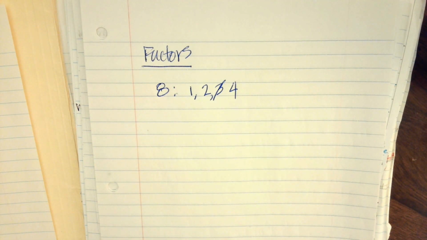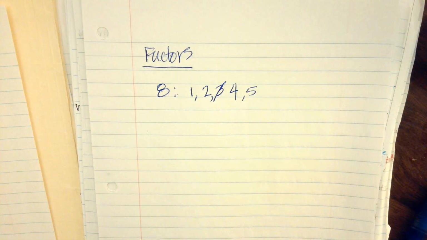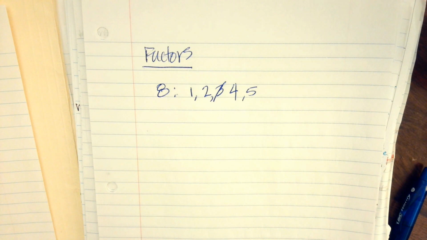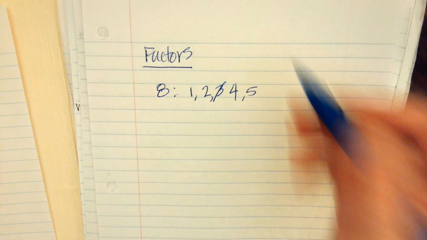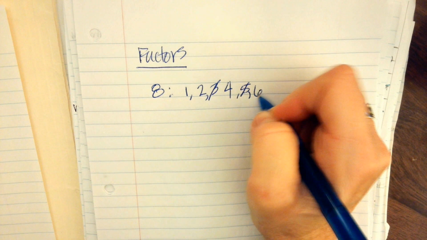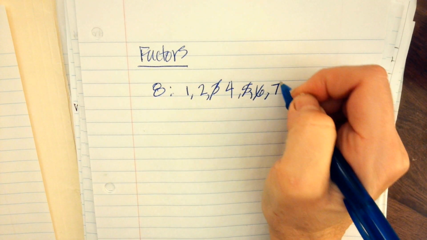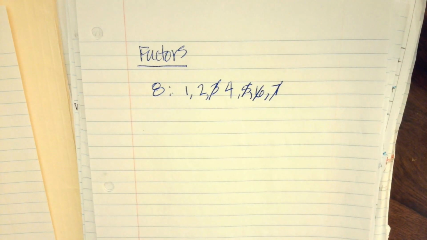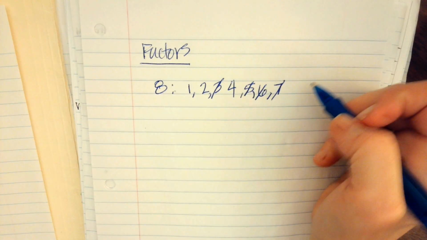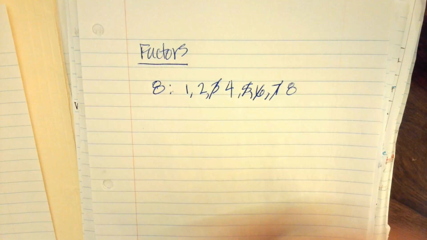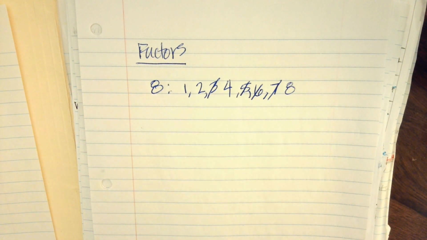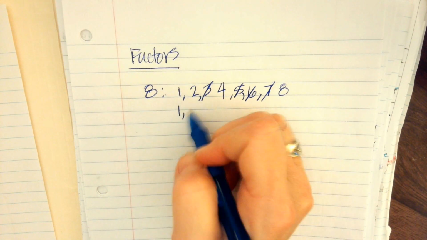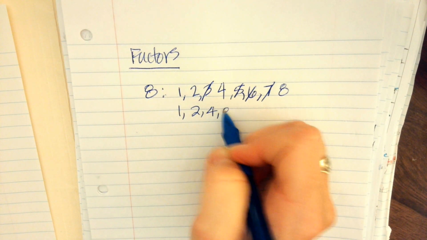How about 5? No. What about 6? No. What about 7? Nope. And what about 8? Yeah, 8 divided by 8 is 1. So we have 1, 2, 4, and 8.